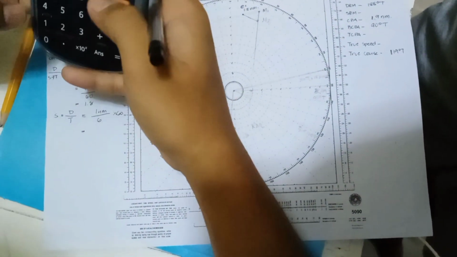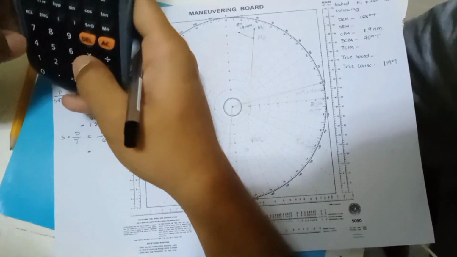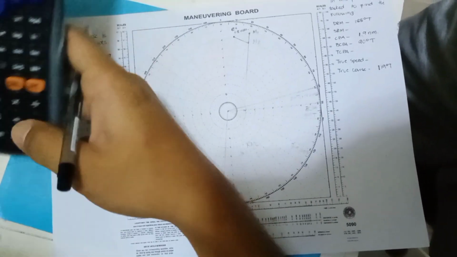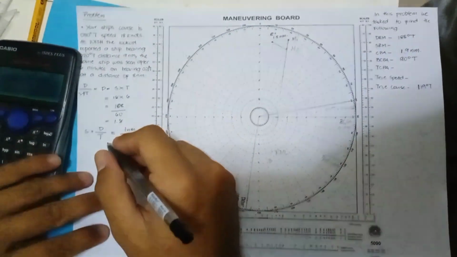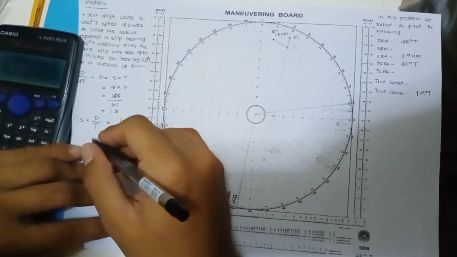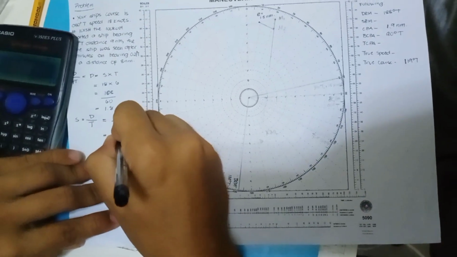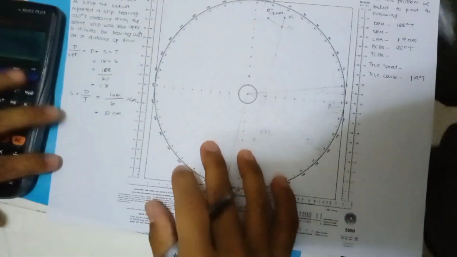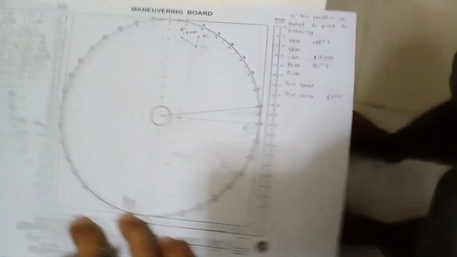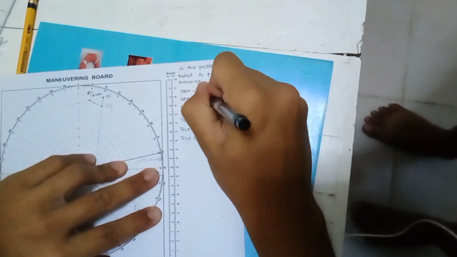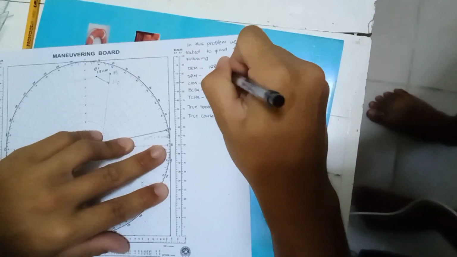So 1 divided by 6 times 60. So the speed of our SRM is 10 nautical miles. So here I'll put the SRM 10 nautical miles.